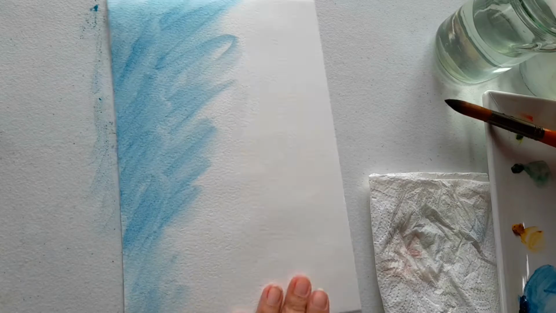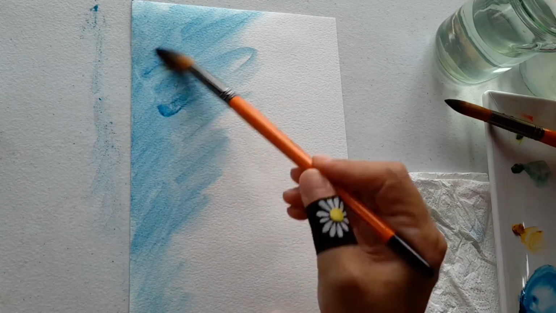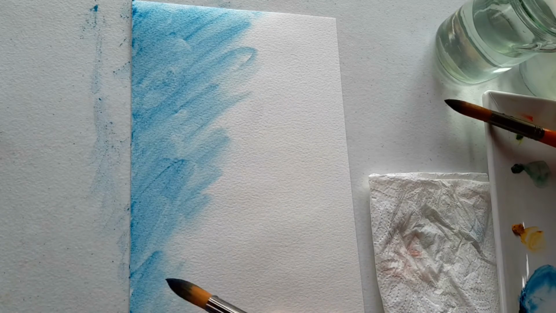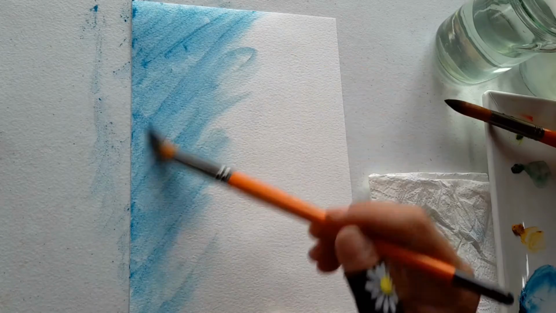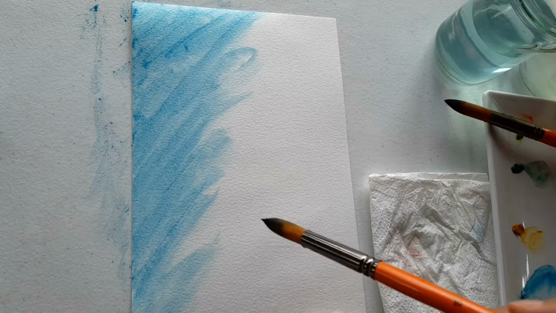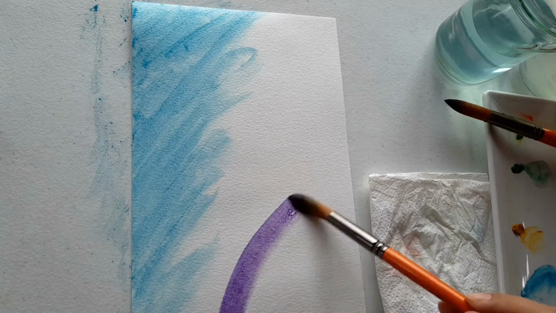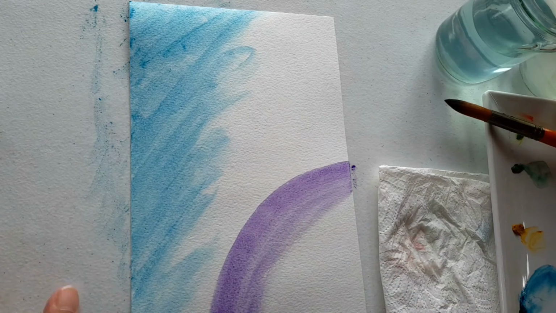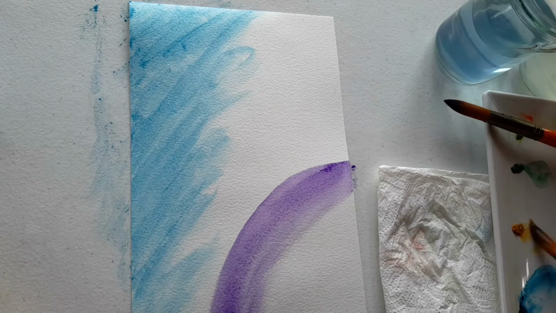So I will just be filling this page with different colors in random shapes, and we'll see how this is going to turn out. I have not actually planned the final look of this project. I will just go with the flow, and let's see how this will look later on. We'll just have fun painting this piece here.